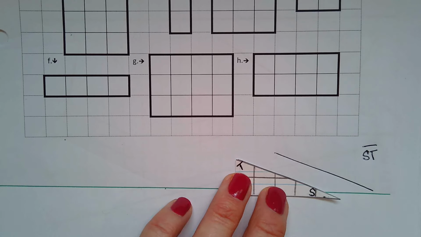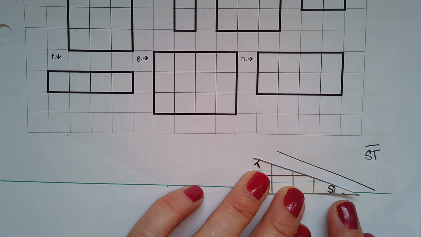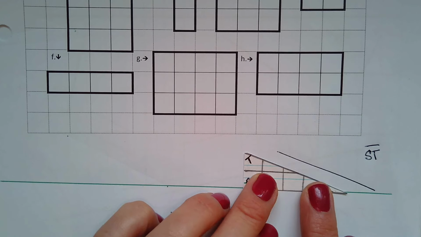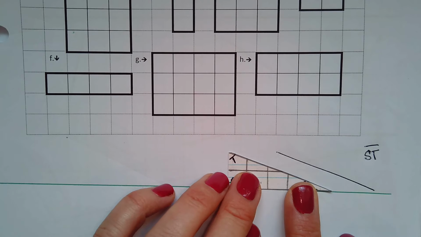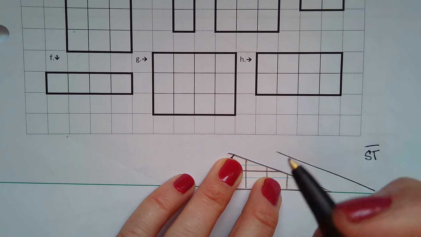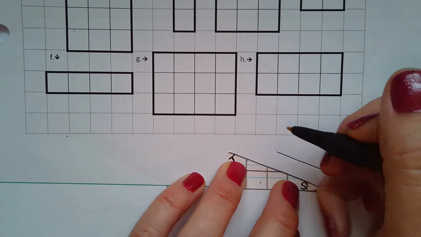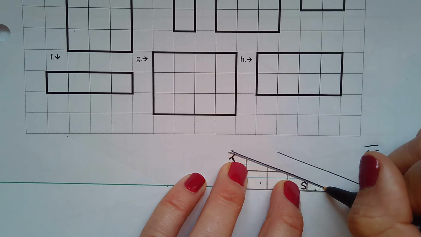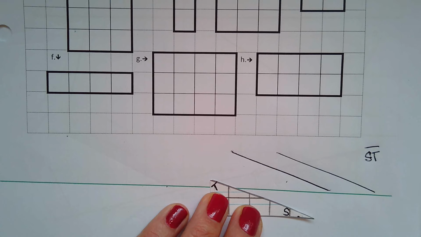Now we're going to slide our triangle off just a bit. Just move it just a bit. Now you are going to trace a second line across here. So it's a second ST line. They're exactly the same.